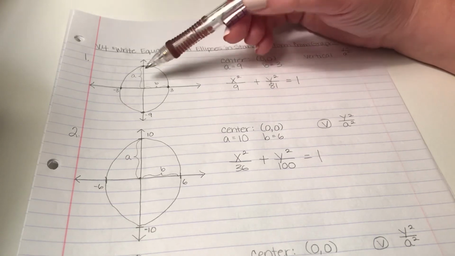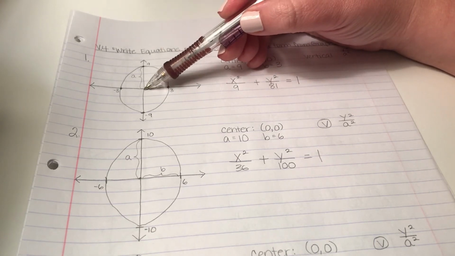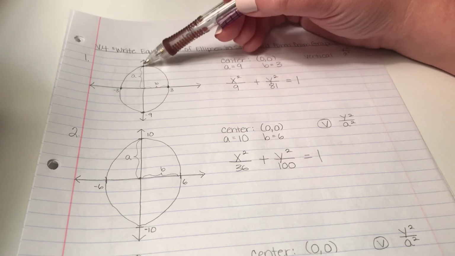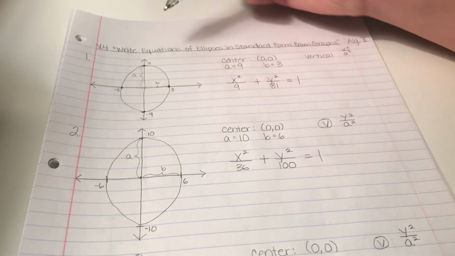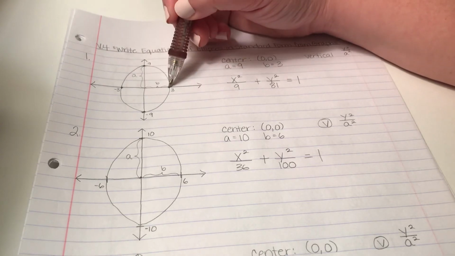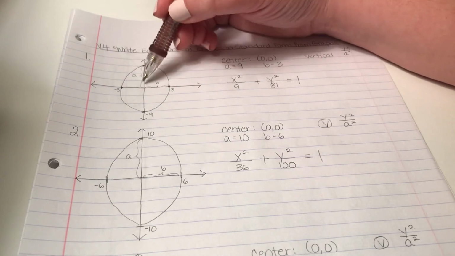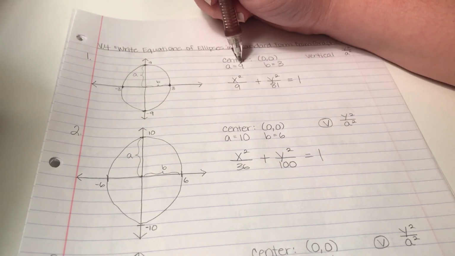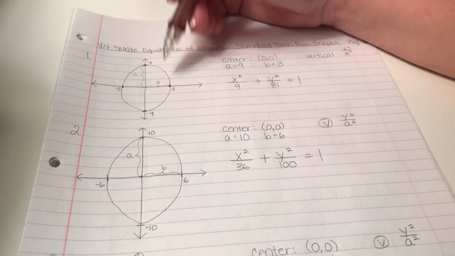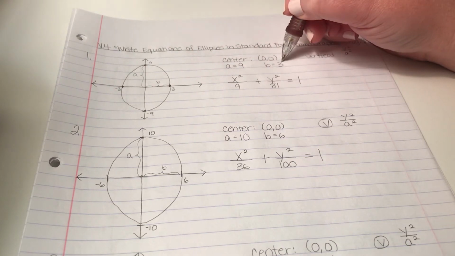My a value, remember, is the distance from the center of the ellipse out to the end of the major axis. So this part here, our b value is from the center out to the end of that minor axis. So from 0 to 9 is 9. It's our bigger value, so it's our a. From 0 to 3 is 3, so it's our smaller value, right?